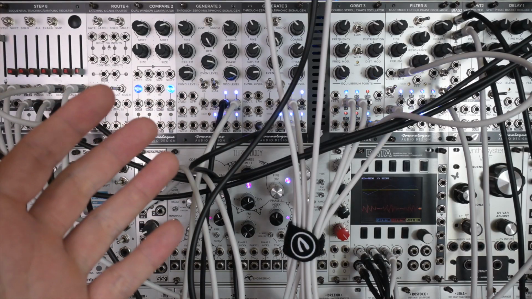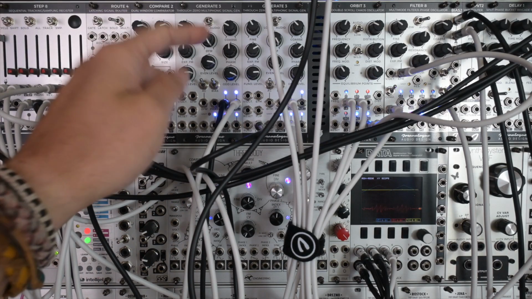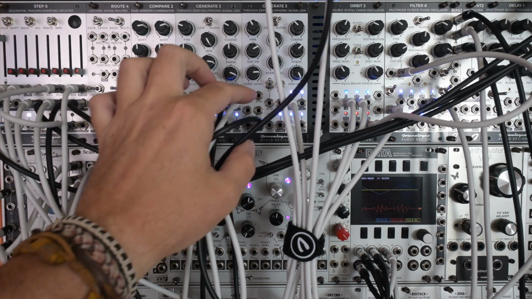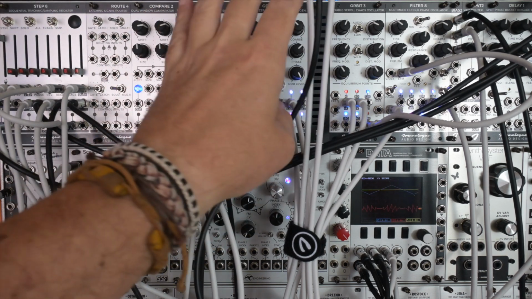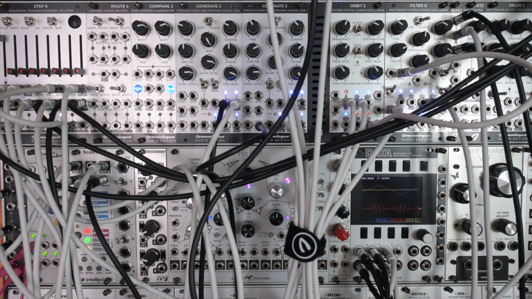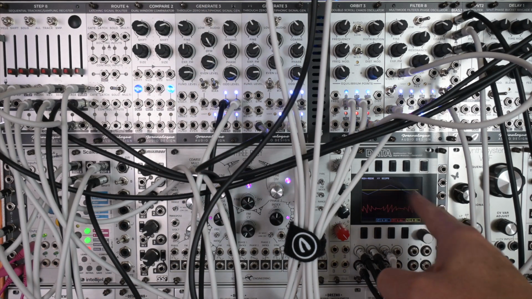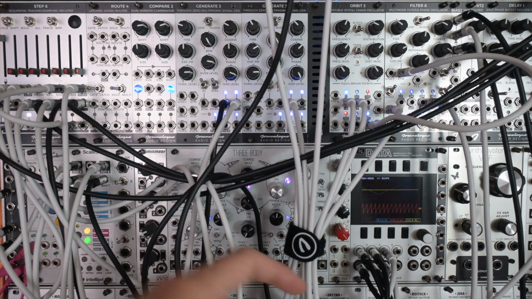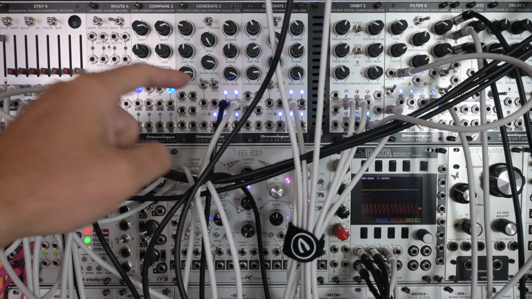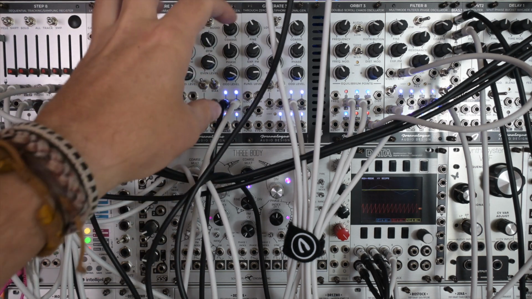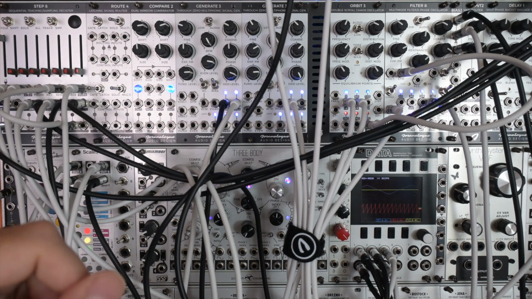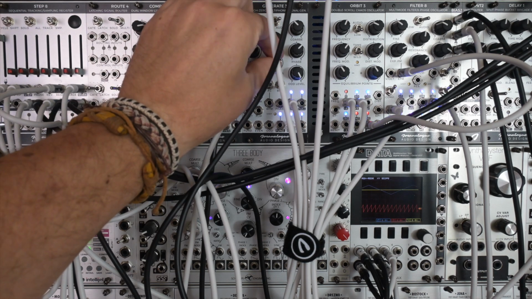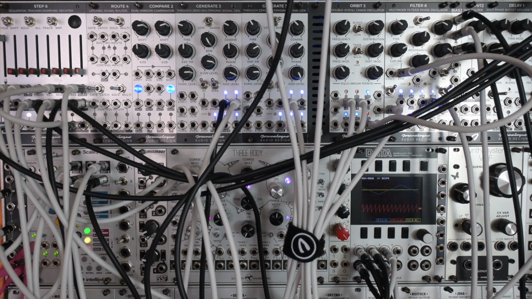In this patch I'm using two generates. For the moment I'm using the even output of the rightmost generate, and this is visualized as the bottom trace here. The top trace, the blue one, is the core output of the leftmost Generate 3 here. Let me turn down the level a bit so it's a bit less harsh.